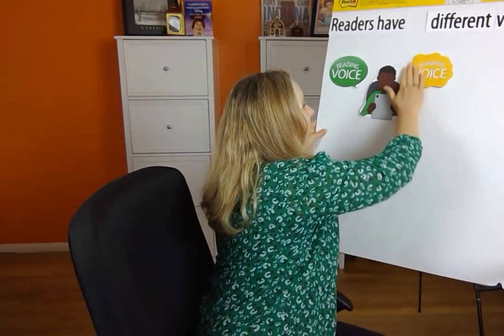But you know what? There's another voice. It is that thinking voice. See how it's the thought bubble? And so the thinking voice, it whispers to you. The reading voice is loud. The green reading voice, it's loud. It's your speech bubble. It's the speaking voice. But the thinking voice, it's quieter. It whispers. You can't actually hear it out loud. It's something that you have to pay attention to in your brain.